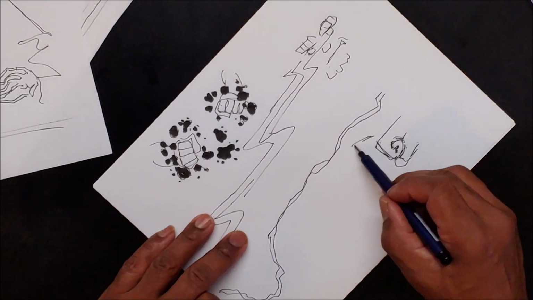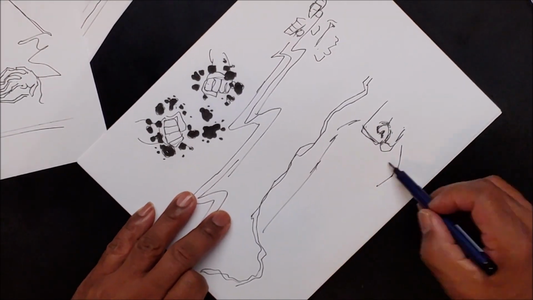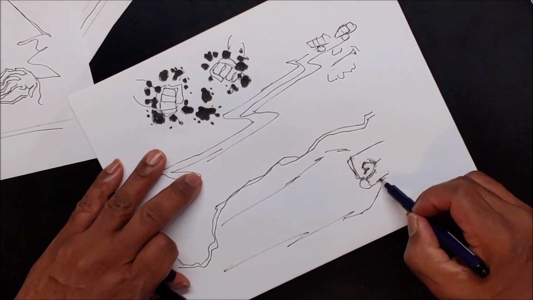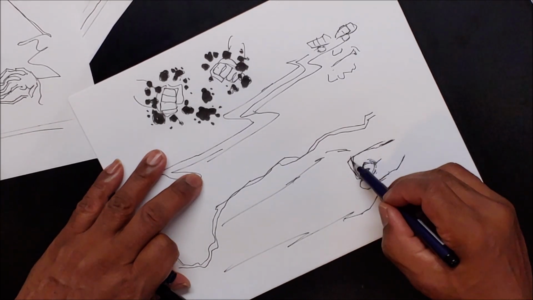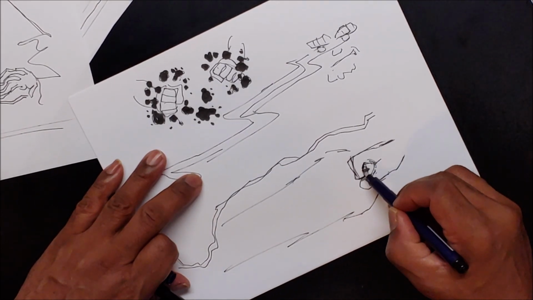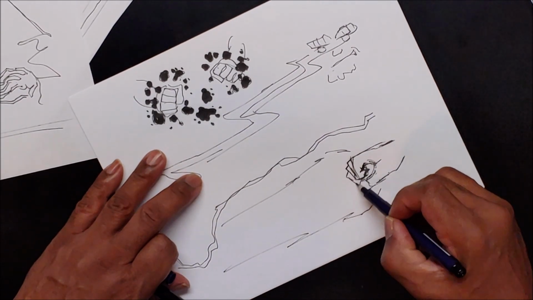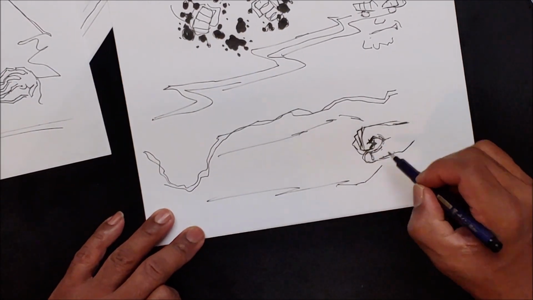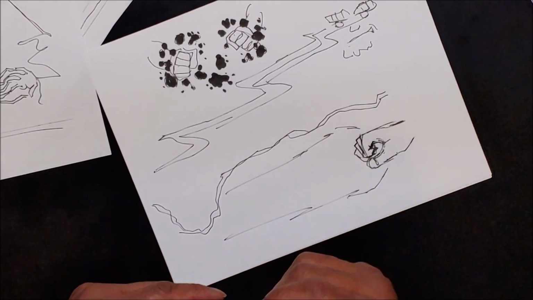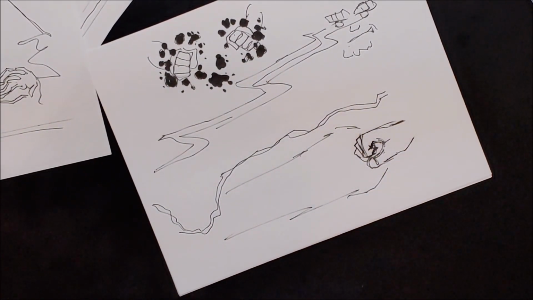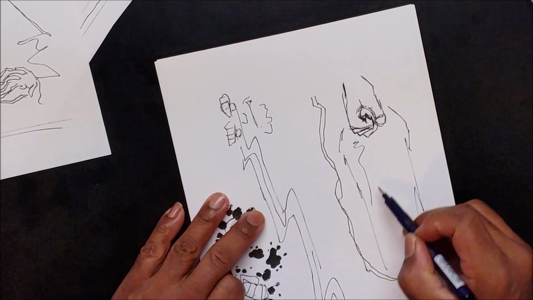So from that you can do your power blast. Put the rest of the fingers in there if you want, with your crackles around it. Let's just add a little bit more to it.